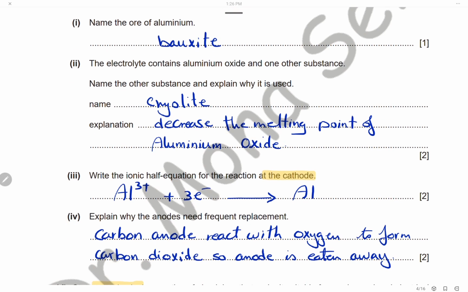Write the ionic half equation for the reaction at the cathode. For the reaction at the cathode, of course, aluminium ions are positive, so they will be attracted to the cathode. Aluminium has a charge of 3+, so it will gain 3 electrons to convert to aluminium metal, where the molten aluminium can be collected at the cathode.